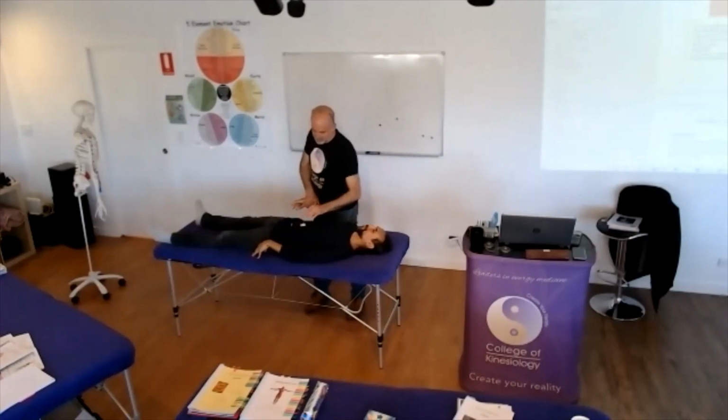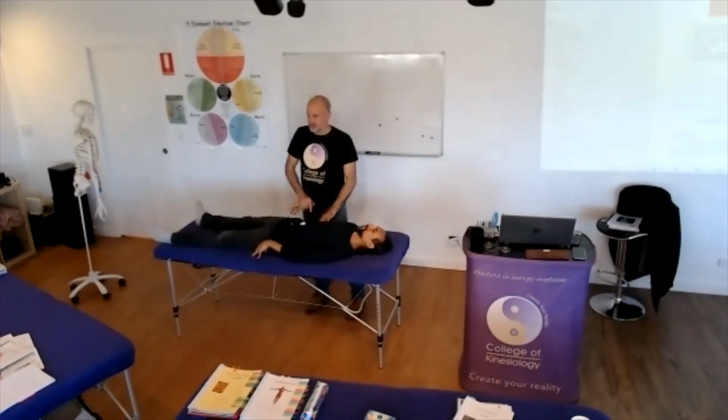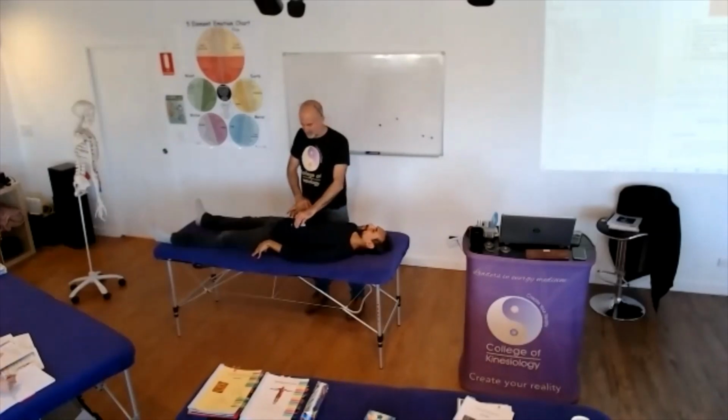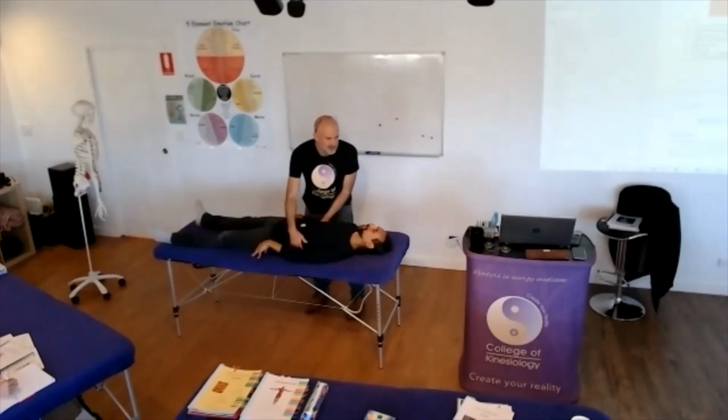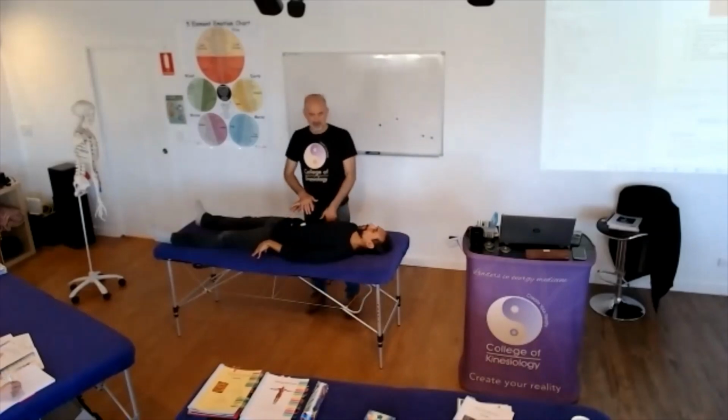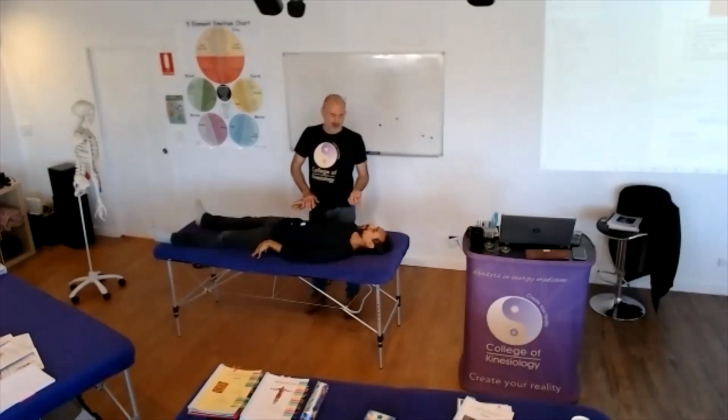kidney. So the kidney is showing second stage. So both kidneys, large intestine, triple heater, small intestine, bladder. So we've got double kidney, light touch. So we only need one because we've got one.